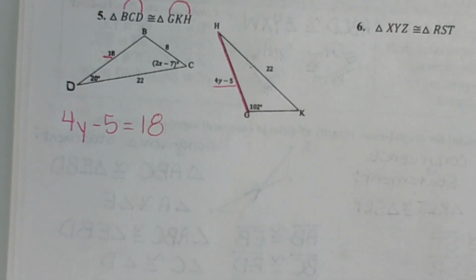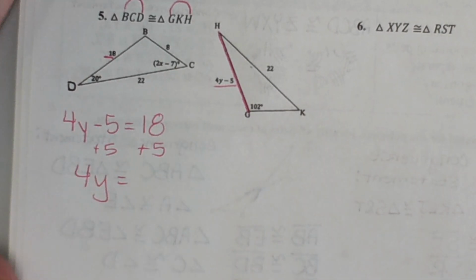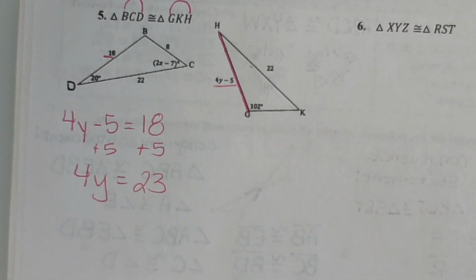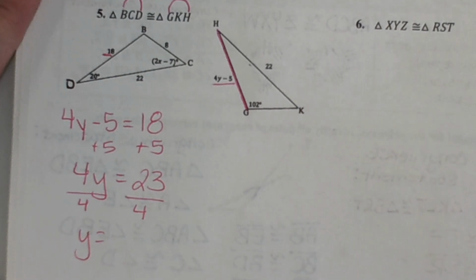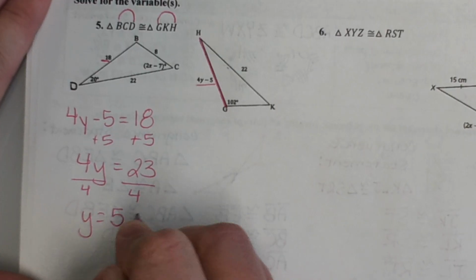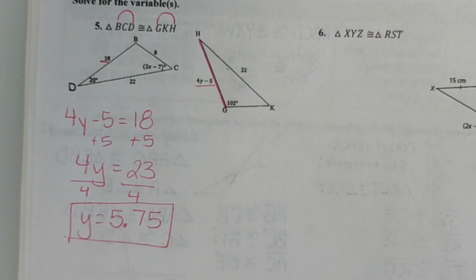How do I solve? Add 5. What's 18 plus 5? 23. Divide by 4. Y is equal to not a whole number. 5.75. Does a decimal mean we did something wrong? No. If it's a nice decimal, I would just double check. If it's an ugly decimal, I would definitely double check, but decimals do not mean we're wrong.